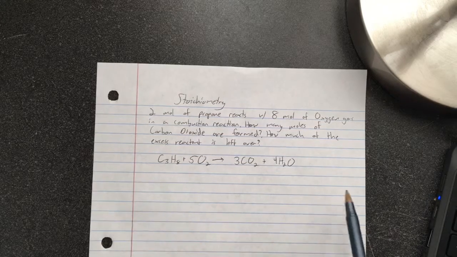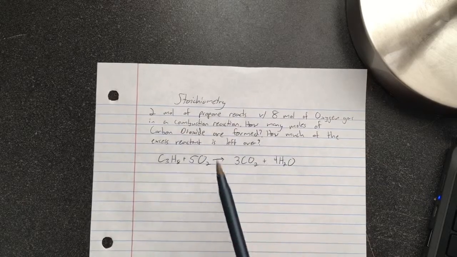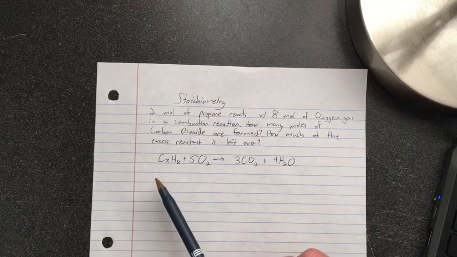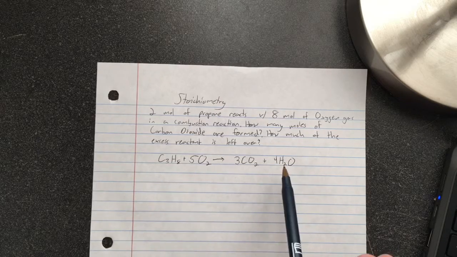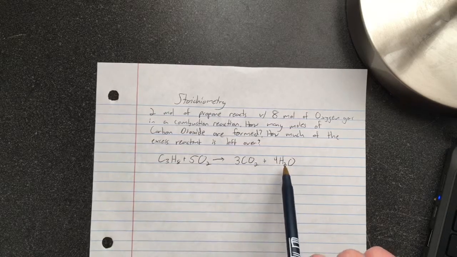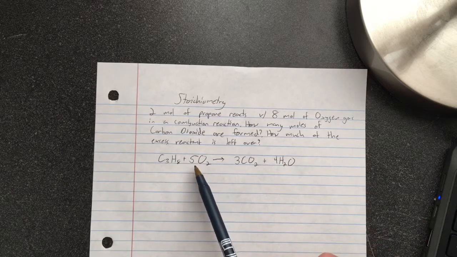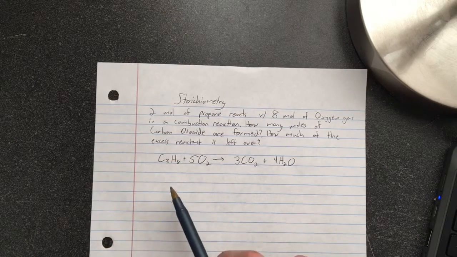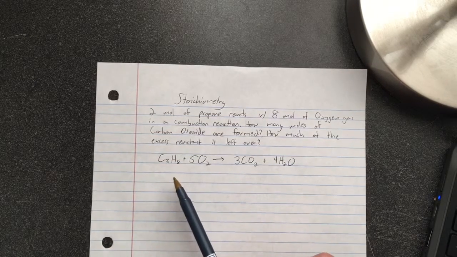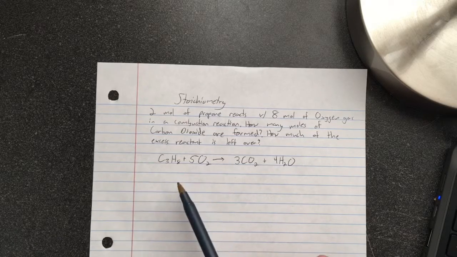So here's the reaction that corresponds to the question. You can see here it's a combustion reaction. In a combustion reaction, water is always a product, with oxygen always being a reactant. And so let's get started by identifying which reactant is the limiting one.